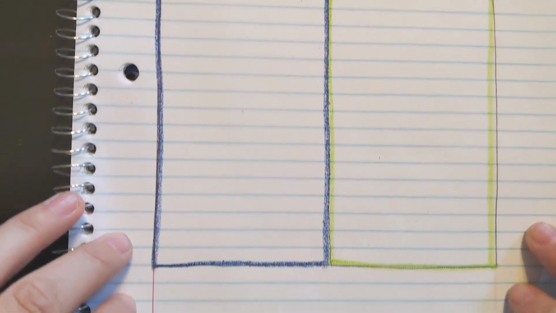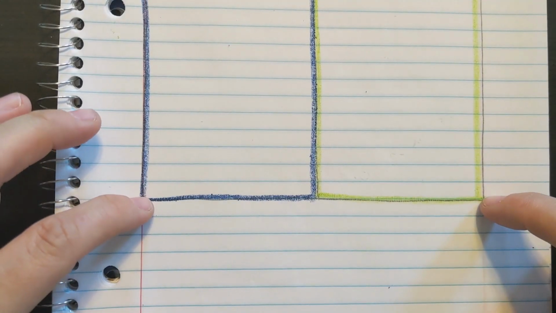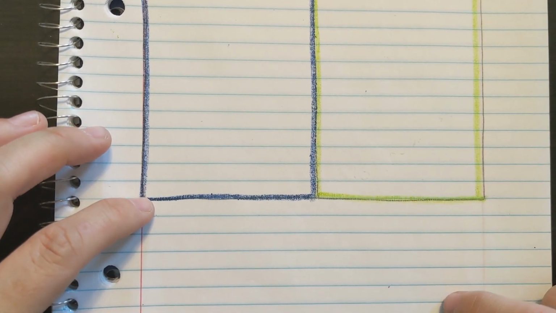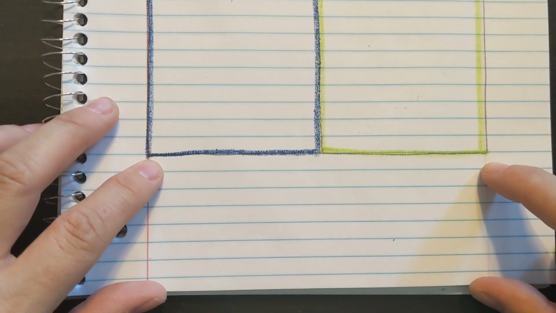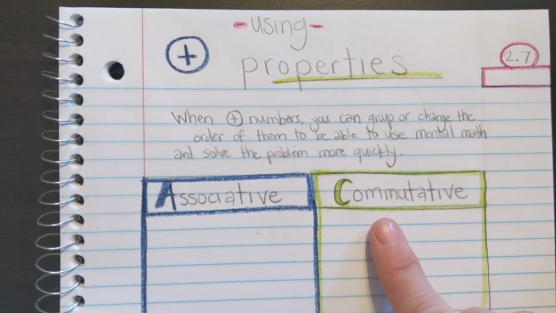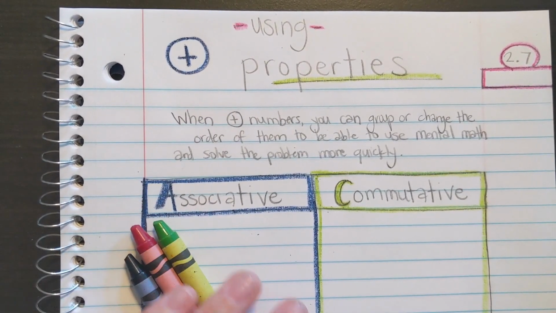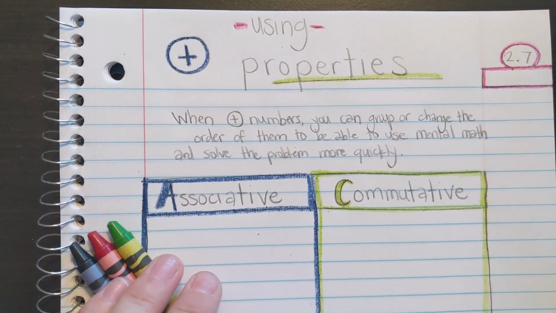So you can see that my chart does not go to the very bottom of my journal. It leaves about 9 empty lines at the bottom for me to do some more work. But you can make your chart going down and label your chart associative and commutative. So pause the video and get your journal set up.